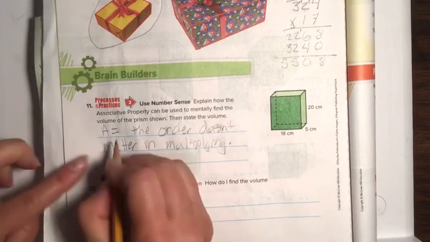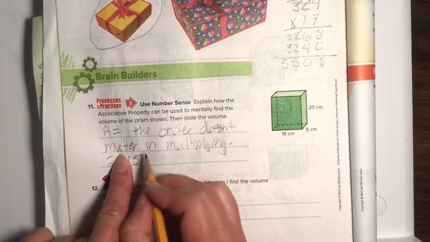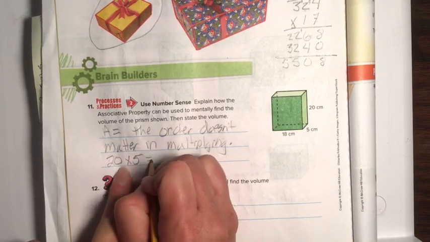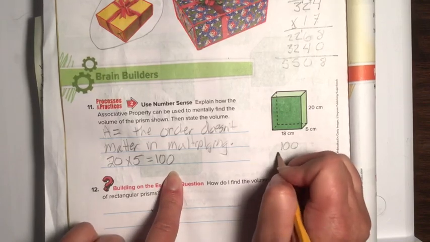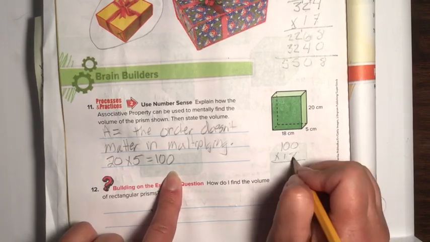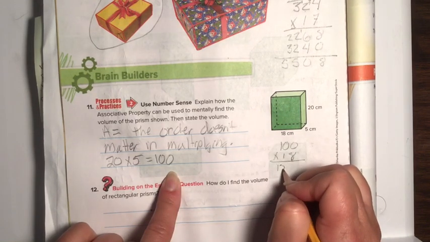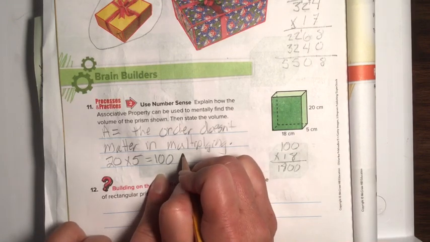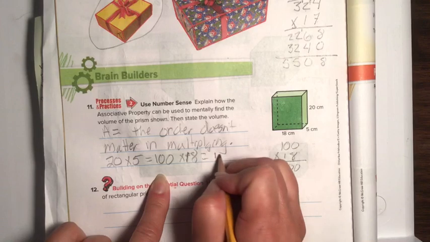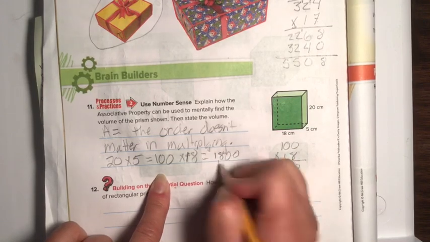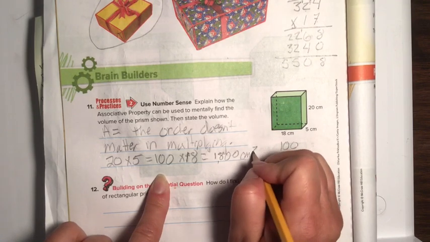So for example, we could do 20 times 5, because in my head that's easier, because 2 times 5 is 10, plus another 0 equals 100, right? So then we have 100 times 18, and remember when we have anything times 100, we just add the zeros. Then we can equal times 8. That's what happens when I talk and write at the same time. 1800. And that is going to be centimeters cubed.